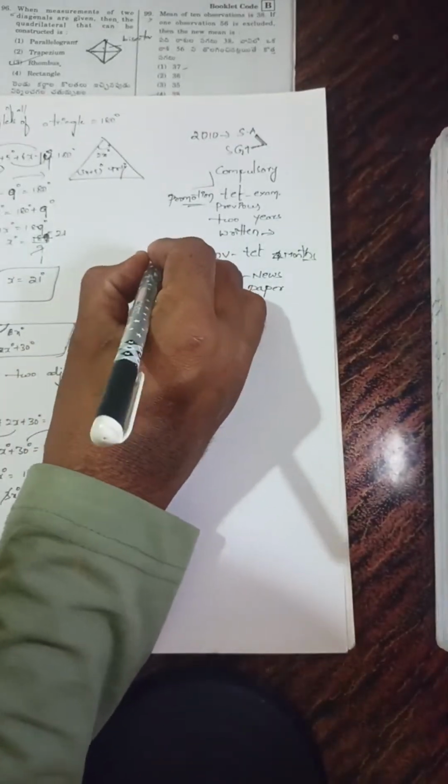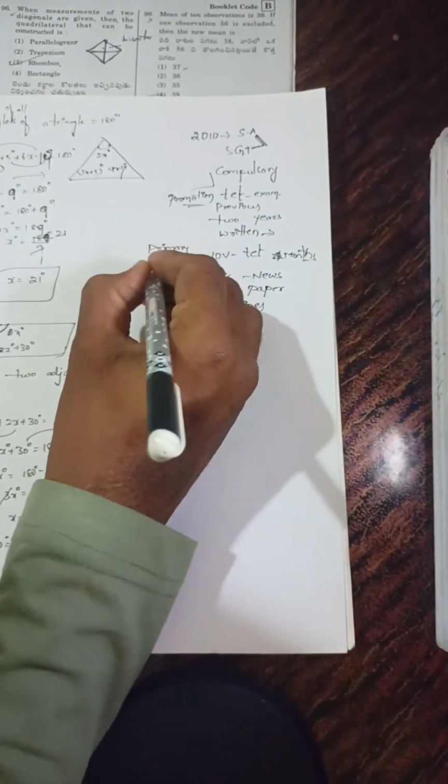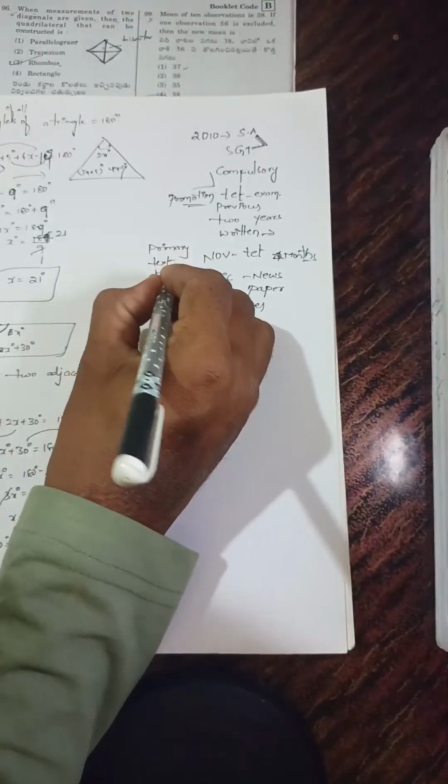That is very useful for our knowledge purpose. Primary textbooks, it is better to refer.